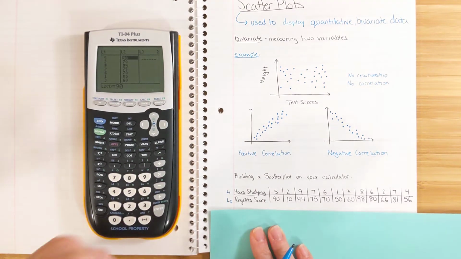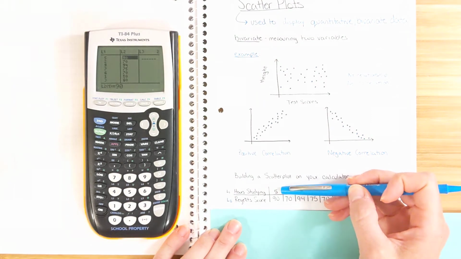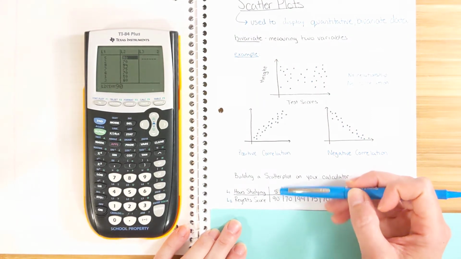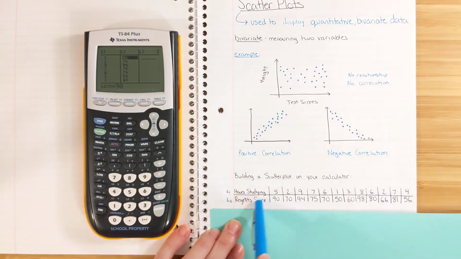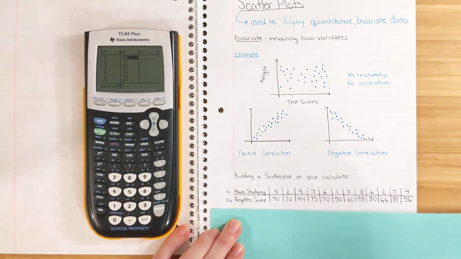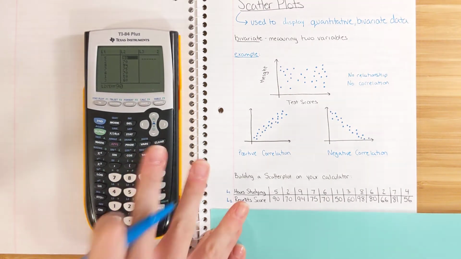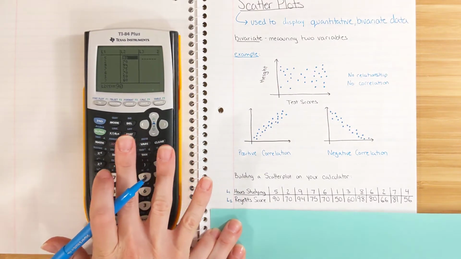All right, it is very important to make sure that the order is put in the same way for both rows in this case. What you want to make sure is that your hours studying and Regents scores that are matched up here are also matched up here. So this is not one of those cases where I can just plug in the numbers however I want. They are paired together in a specific way, and I want to make sure I carry that over to my calculator. All right, but once my calculator has my information, it is able to generate a scatter plot.